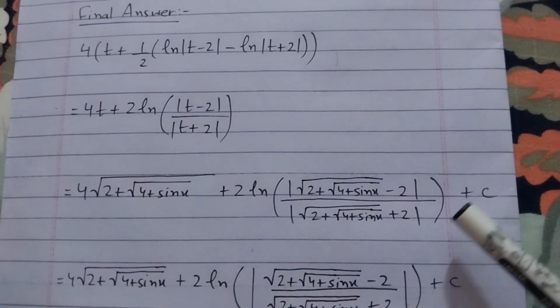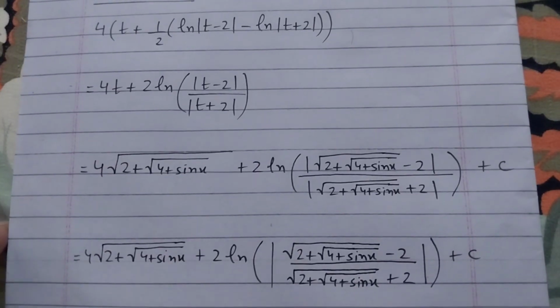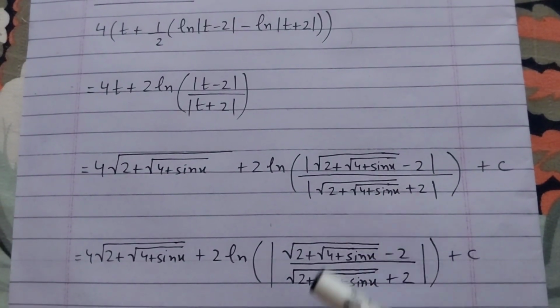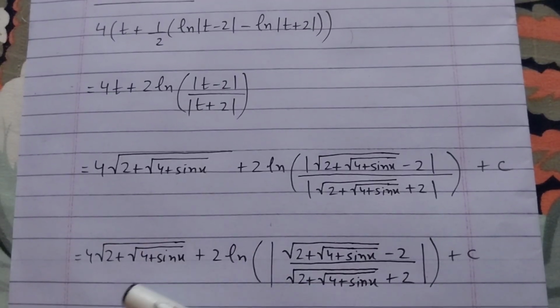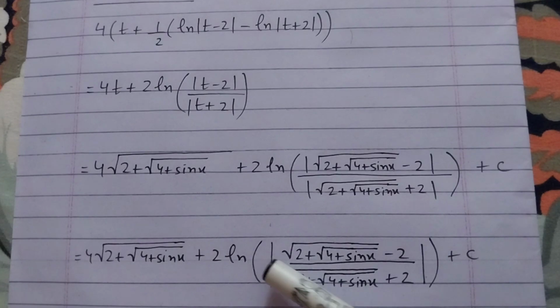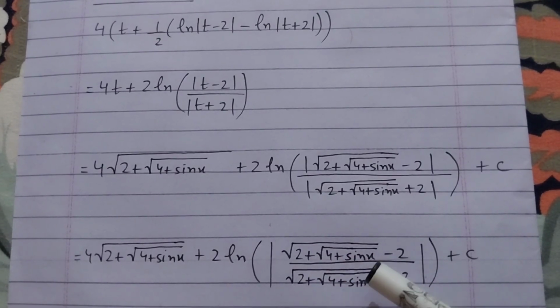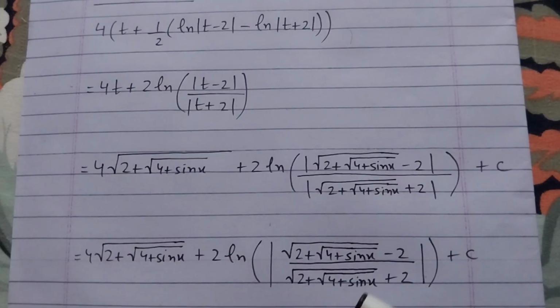And from the properties of absolute value, we know that the quotient of two absolute values can be written in the form of the absolute value of the quotient. So this thing remains the same, plus 2 natural log of the absolute value of this entire quotient of these two things, plus the constant of integration. This is the final answer for this question.